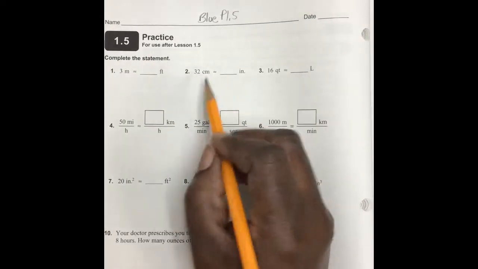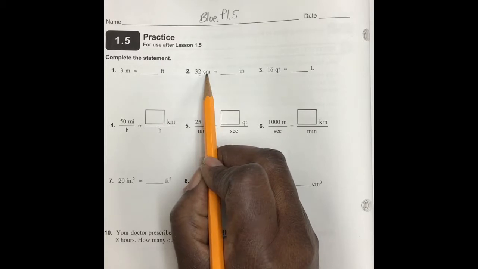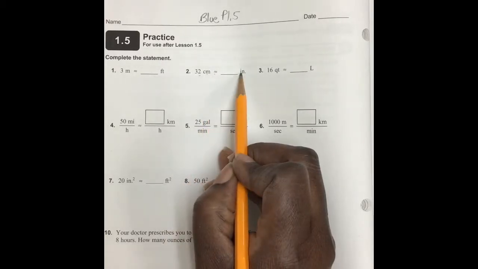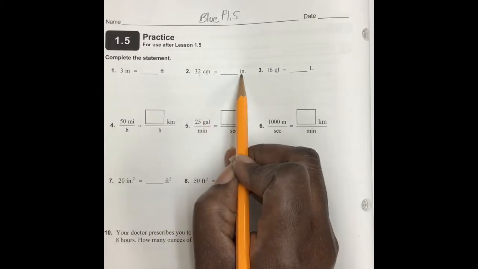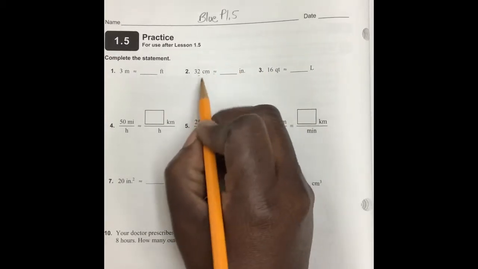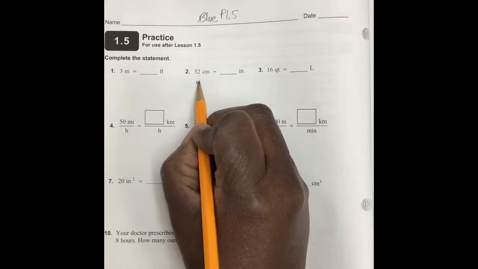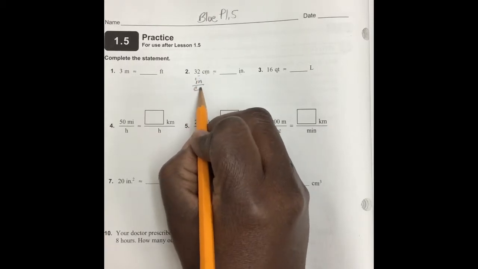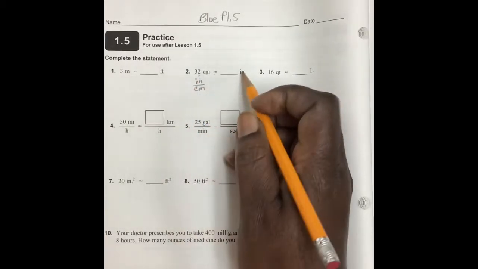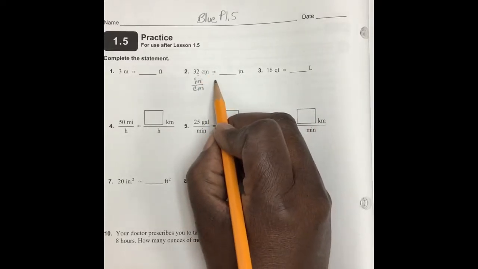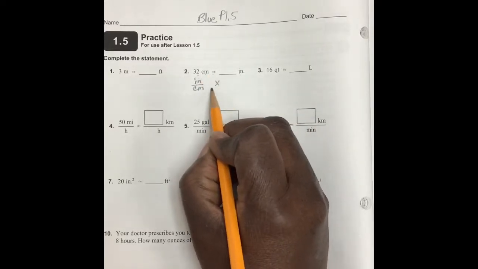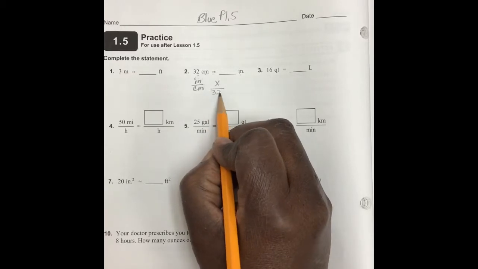So here we have 32 centimeters and we want to convert to inches. We have our centimeters. We want inches. So when we set up our conversion, we have inches to centimeters. Because we don't know our inches, so we have how many inches to 32 centimeters, okay?